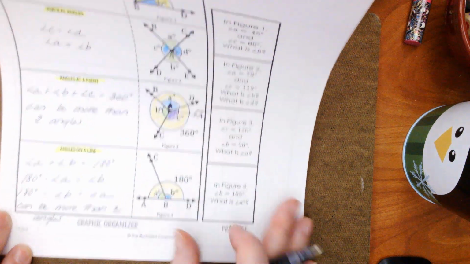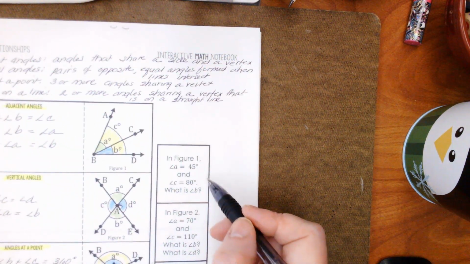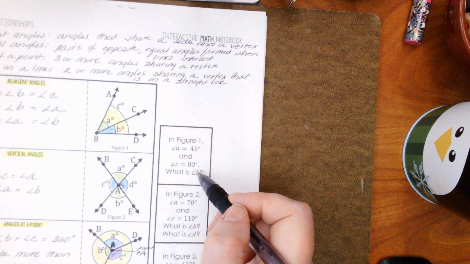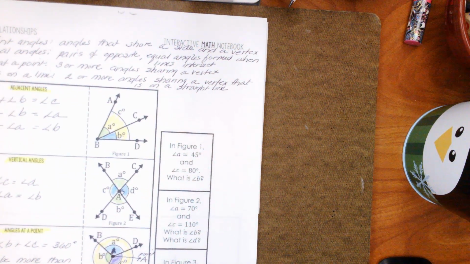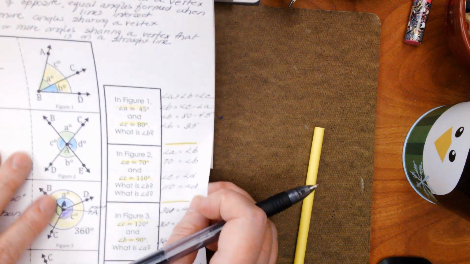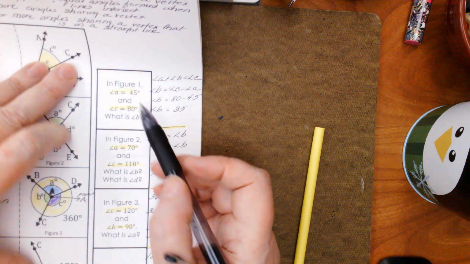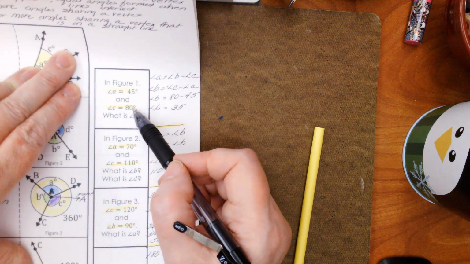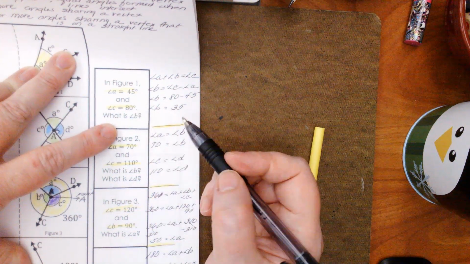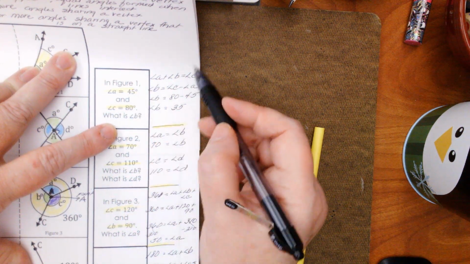Now, using this information, I want you to take a minute and figure out how you're going to figure out the angles for these four problems. Try and see how you do, and I'll be back to go over them. Okay, so here we are, the first one. First of all, it's important you look at the information they give you. So angle A equals 45, and angle C is 80, and the little circle means degree.